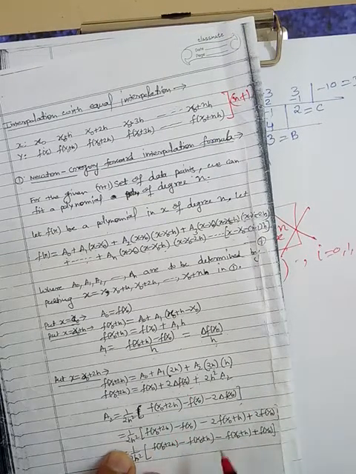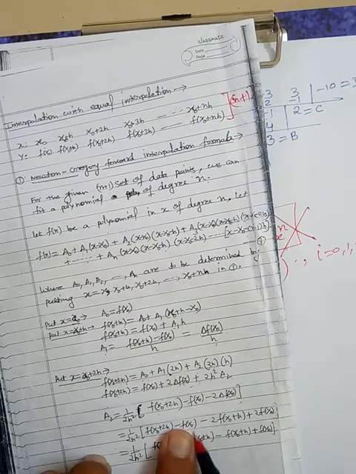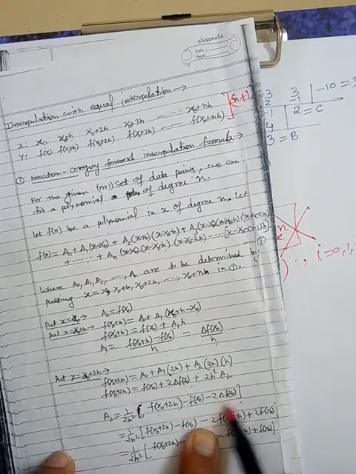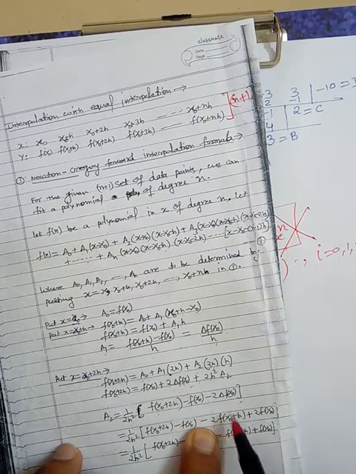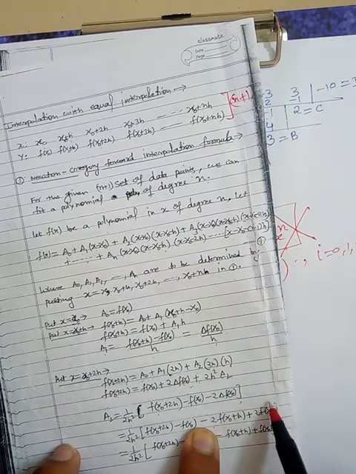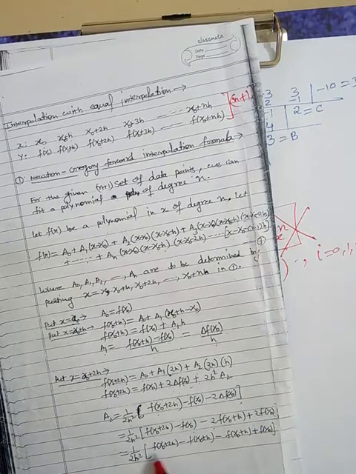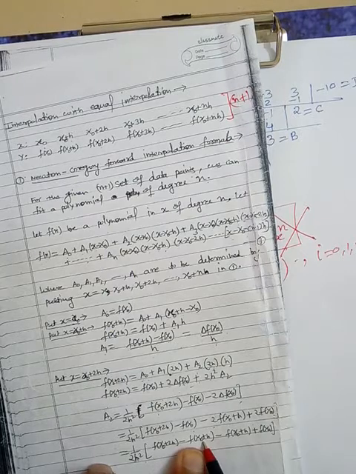Now here we have taken f of x naught plus 2h minus f of x naught minus this value. Here delta is the forward difference operator. The value of delta f of x naught is nothing but f of x naught plus h minus f of x naught. So substitute this value, and we get this result here: 1 by 2h square times f of x naught plus 2h minus this value. Fine.